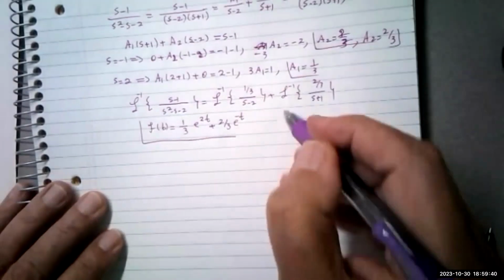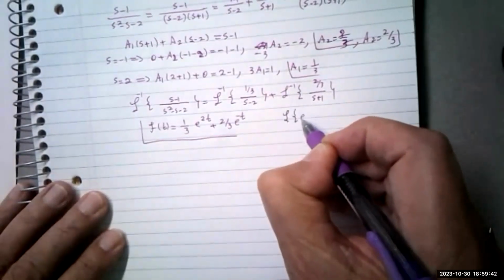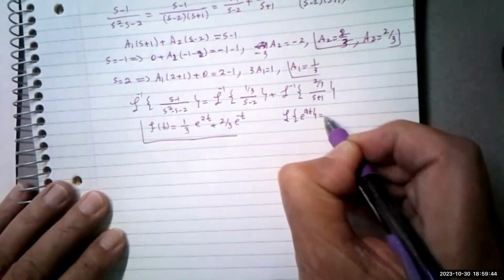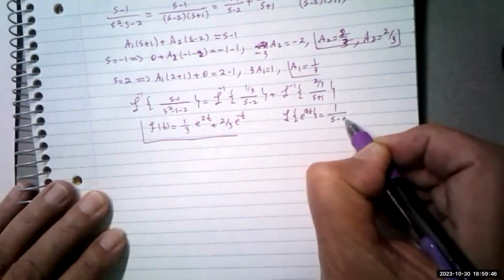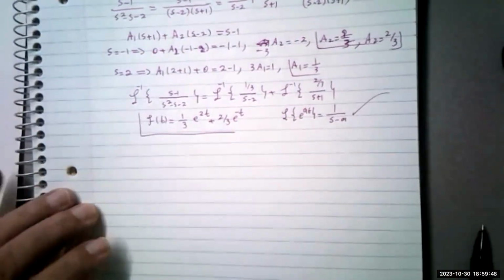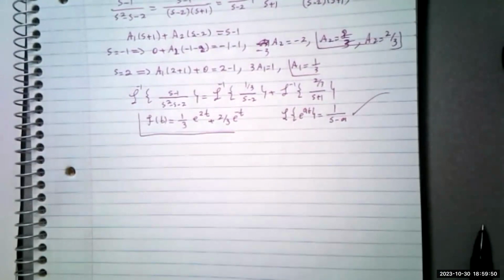Remember, we're just using this fact that the Laplace of e to the at is 1 over s minus a. You see, nice. We got the solution. It's going to be the solution of the equation without any constant, because this is a particular solution, because we did have those conditions at 0. You see, it's a straightforward problem, but we've got to be careful in the last part.